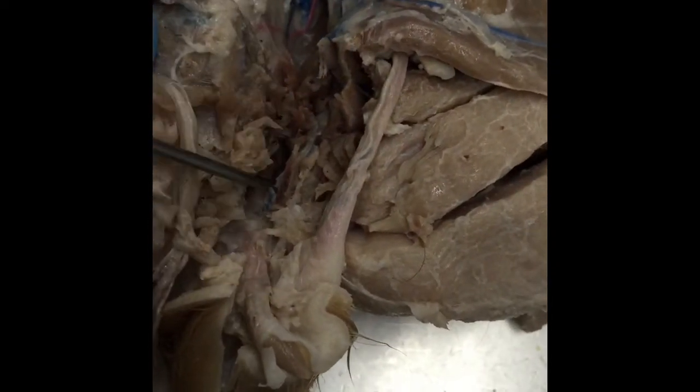And then that was it, right? And then it goes all the way up. Yeah, it goes all the way into here. Yep.